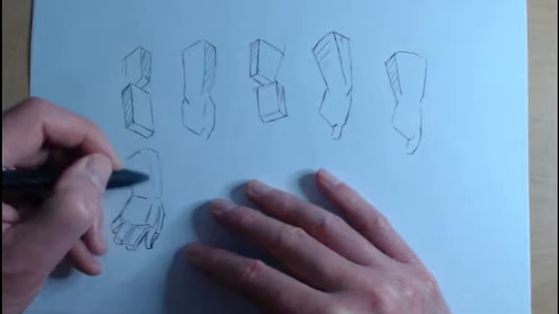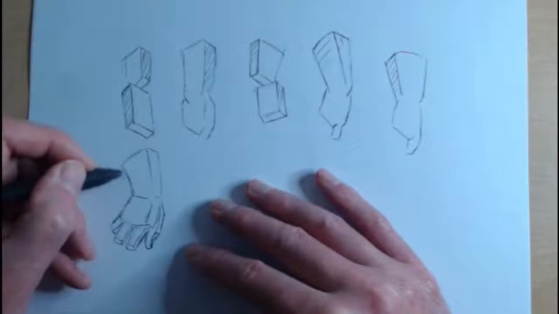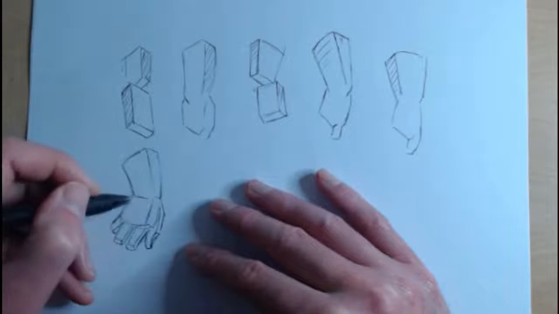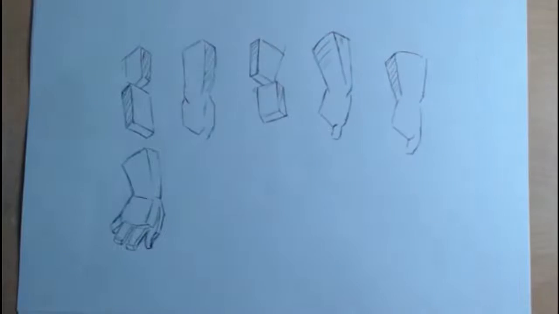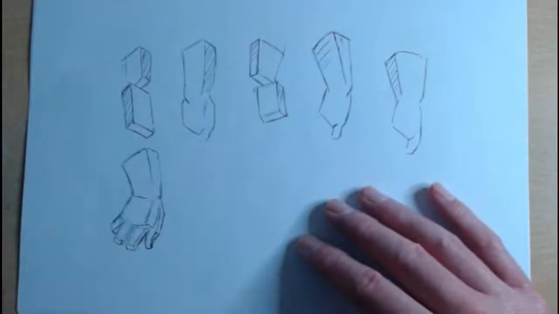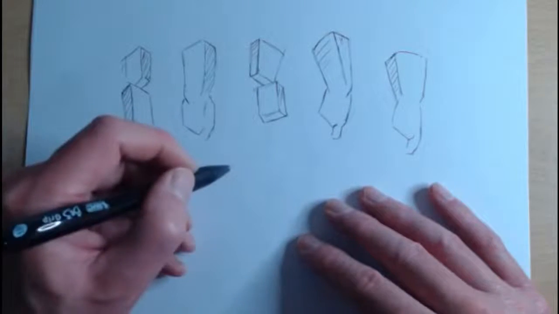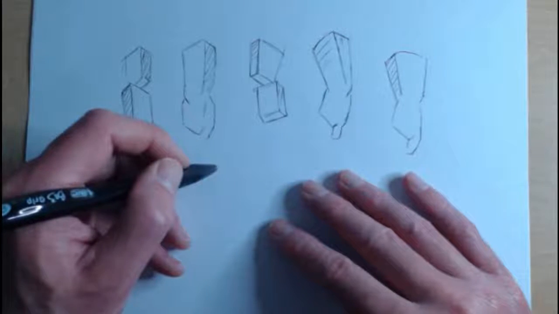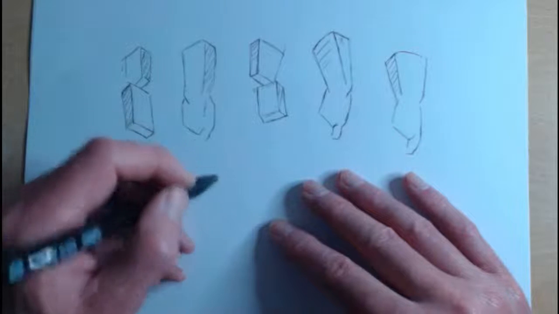Like I said, there's no point doing a total copy, trying to copy every single squiggle and line that you put down.